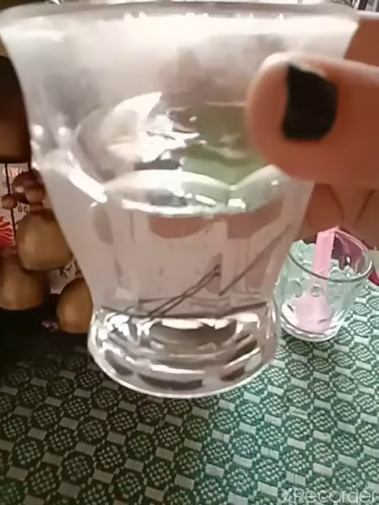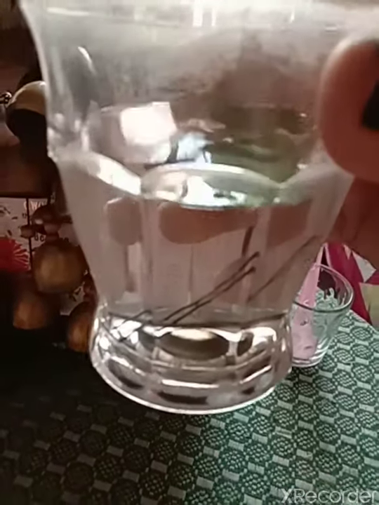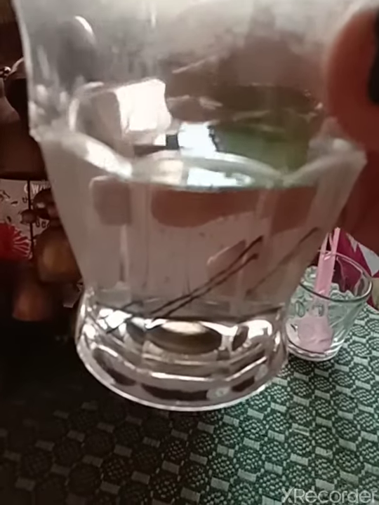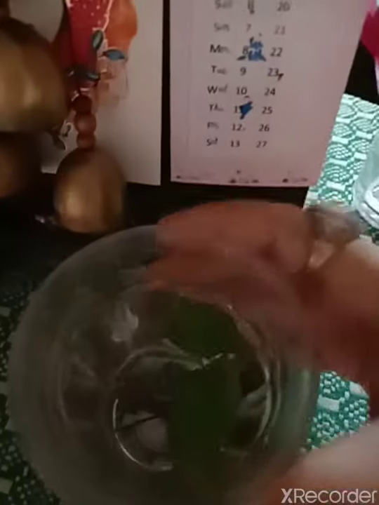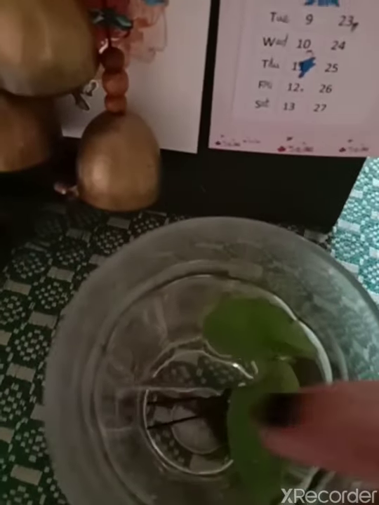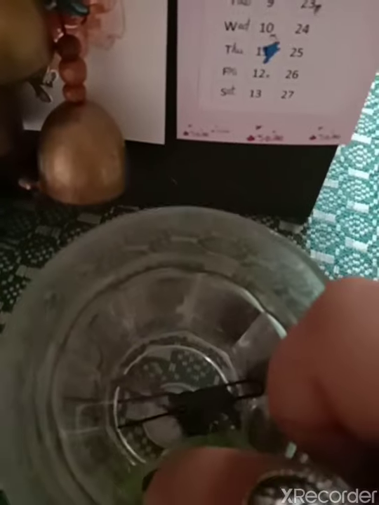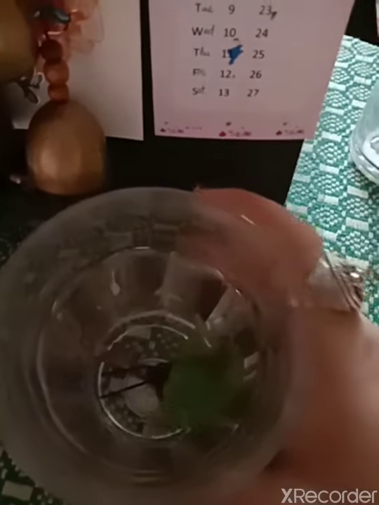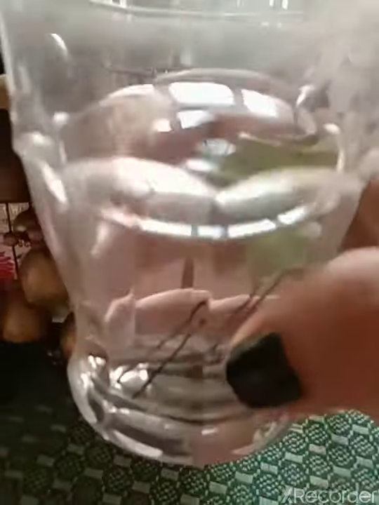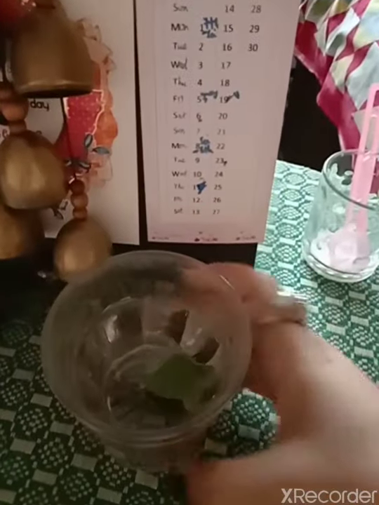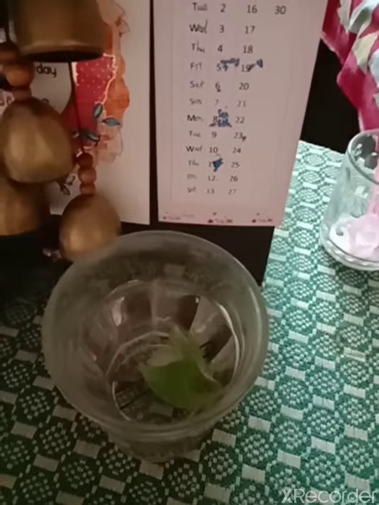So you can see some objects that have weight, heavy objects, they sink to the bottom. For example, you can see the coin, the iron pins and the keys sink to the bottom, whereas the leaves are floating on the surface of the water. So some objects float whereas some sink in the water.